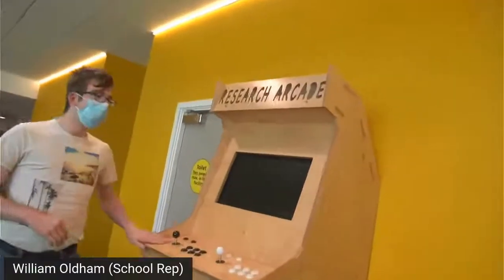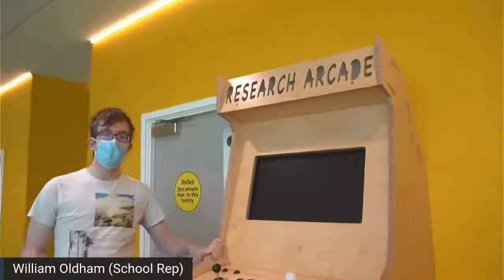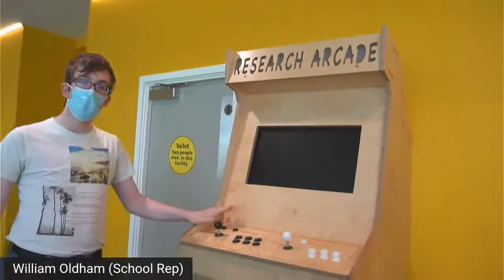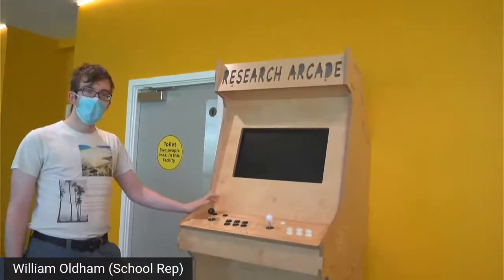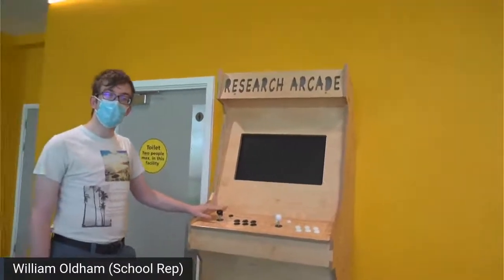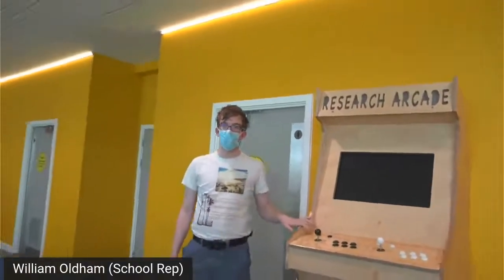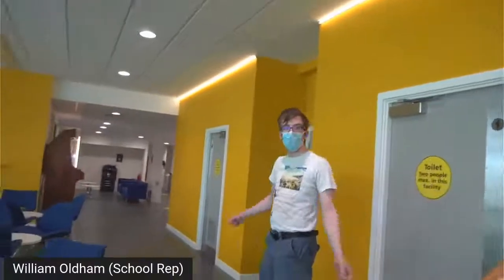Up on here, we have on showcase some of these arcade machines, and these are actually built by one of our lecturers. And the students can come and put games on these, and they can be played by anyone, and they're just generally a nice exhibit that we have. We have 2 of them here.